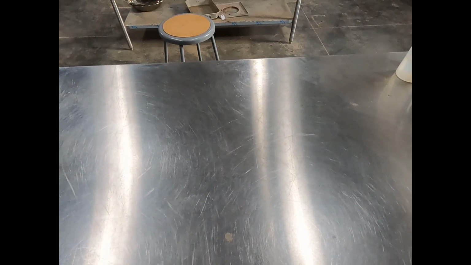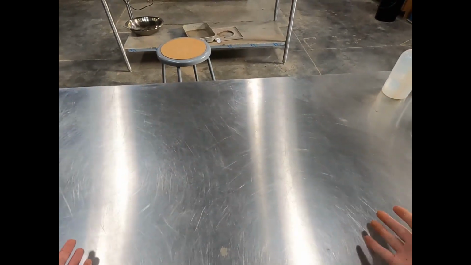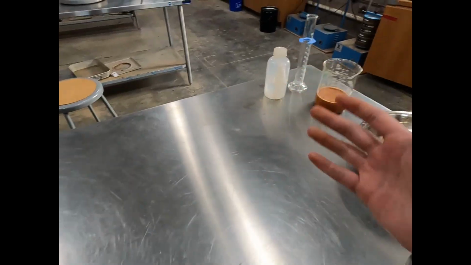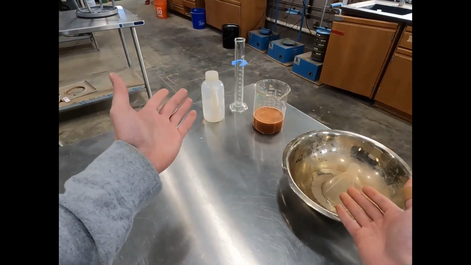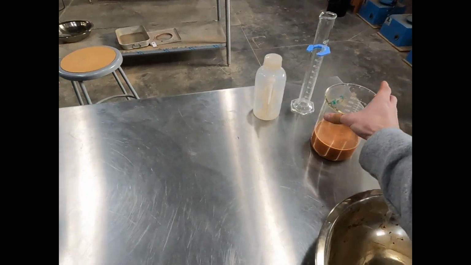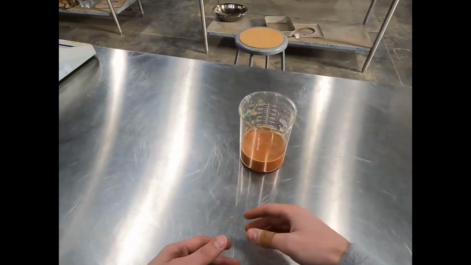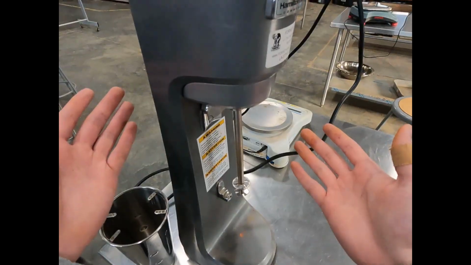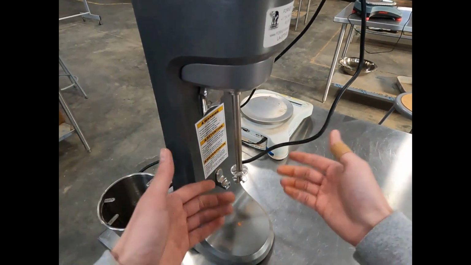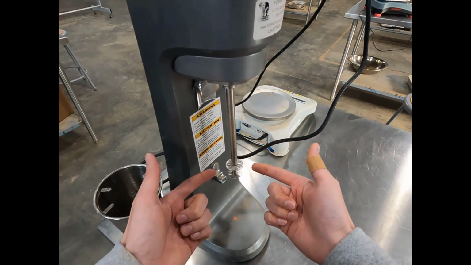To create your soil solution, mix the soil, chemical mix, and additional water from the squeeze bottle into your beaker, which should result in less than 500 milliliters of an opaque solution as seen. To further the mixing of the solution, a mechanical blender will be used, but first, a couple safety tips.